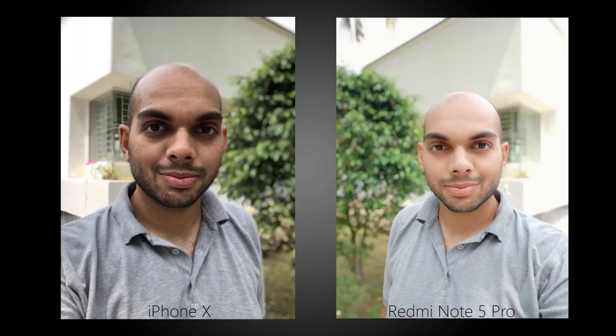The algorithm on the front is again a similar story as the rear cameras for the portrait mode. The iPhone X tends to have a very lenient threshold that blurs more portions of your face and features than the 5 Pro. The 5 Pro is more precise, but both aren't perfect. There are some areas that both get wrong, but the 5 Pro is more refined and accurate.